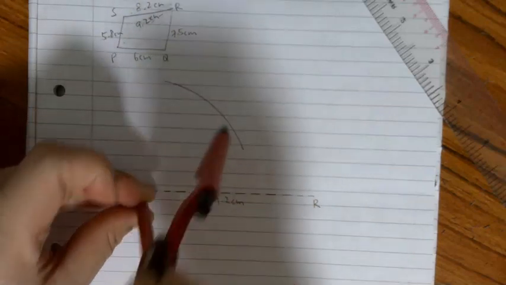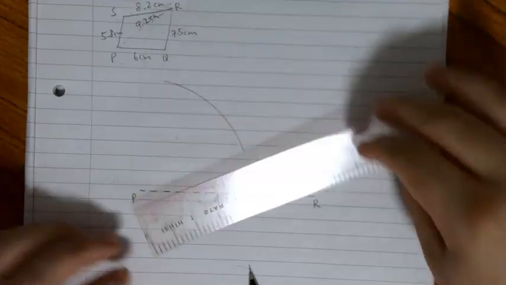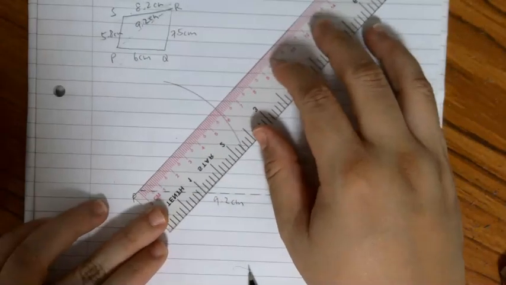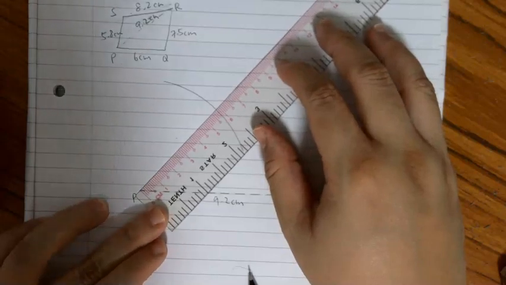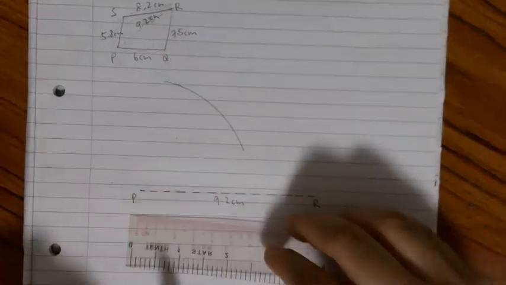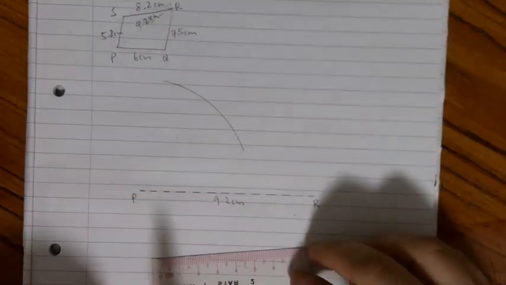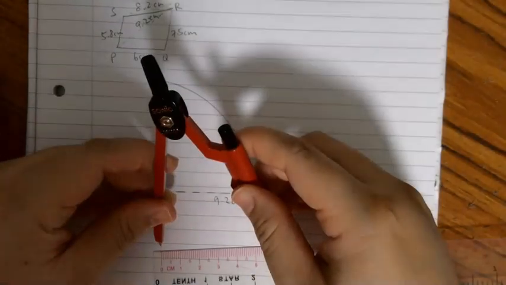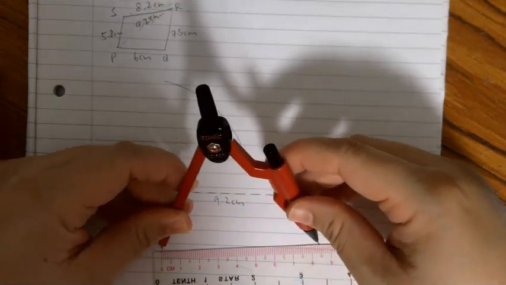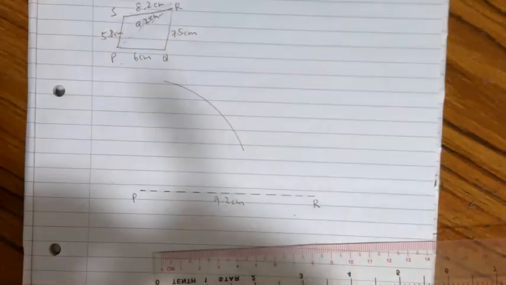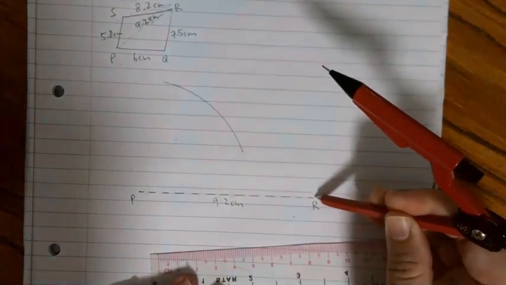Draw out the construction arc. If you were to check, P to any point on the arc should be 5.8. Then I'm going to measure out 8.2 cm for RS. So 8.2, point R.